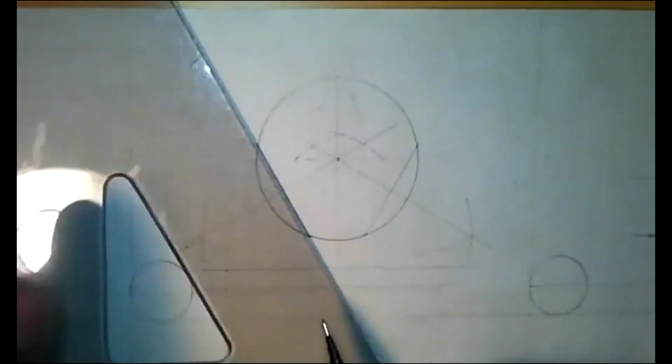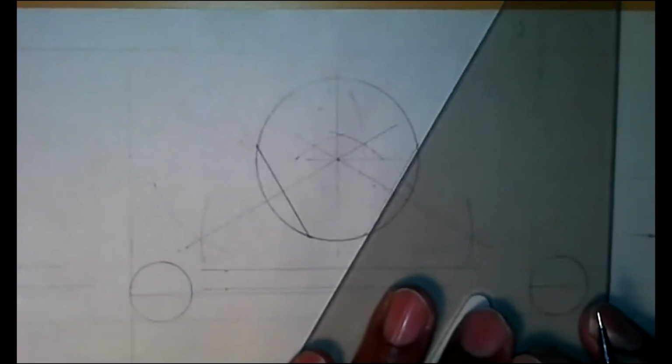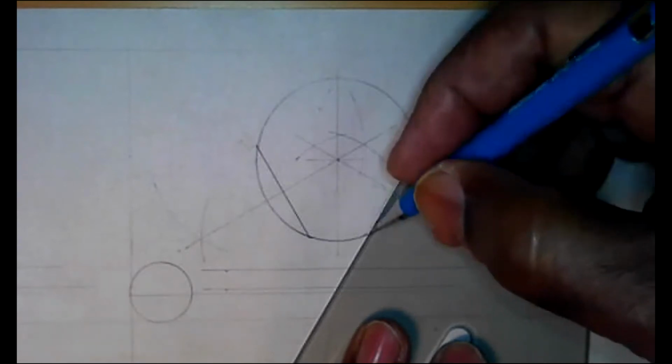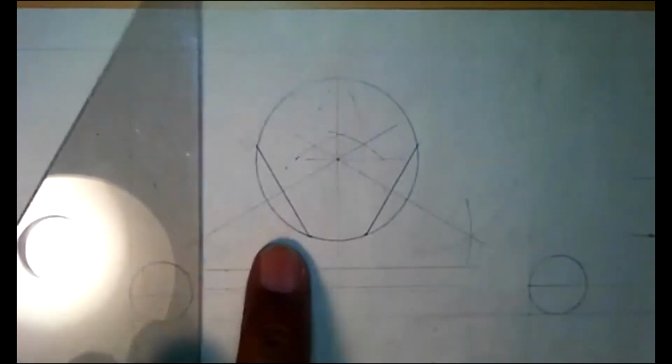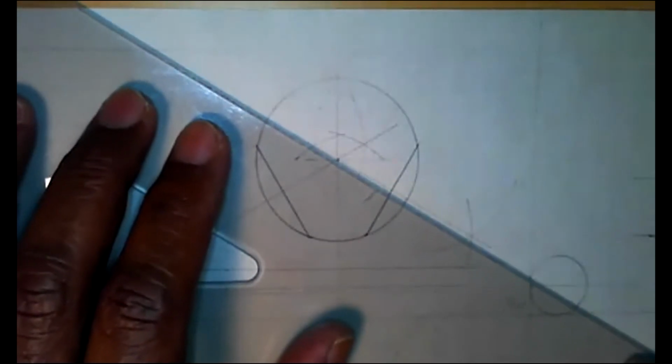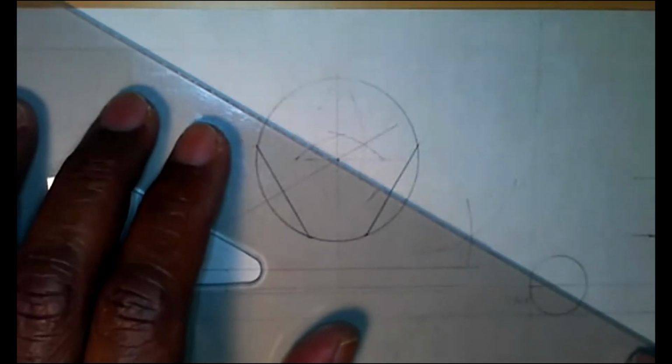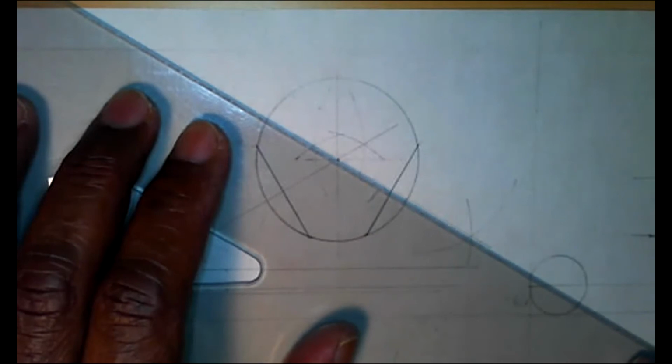Of course, flipping it over. Okay, I got my chords. Now all I have to do is darken my chord bisectors by going over those.